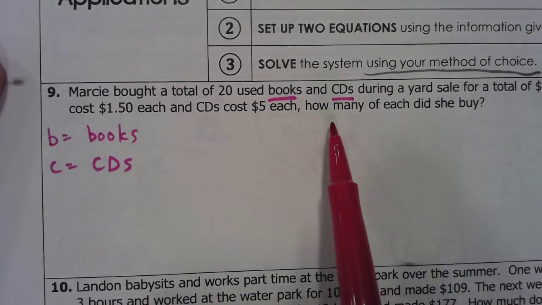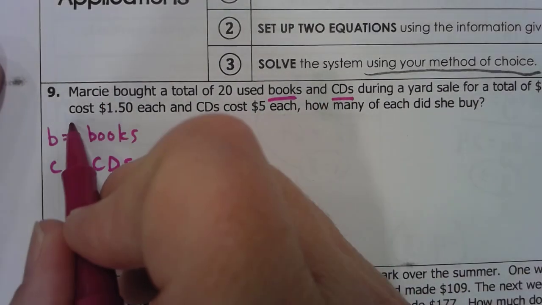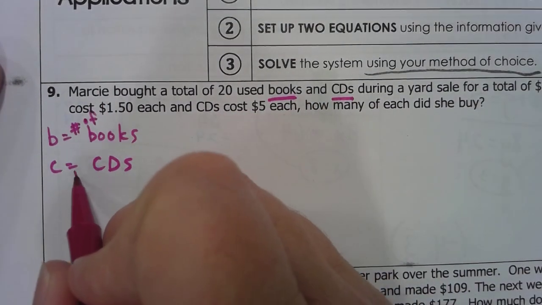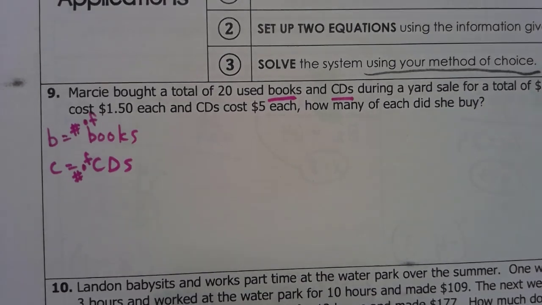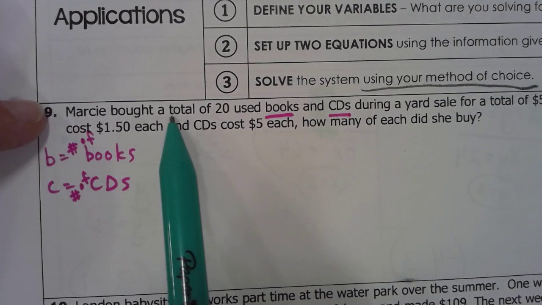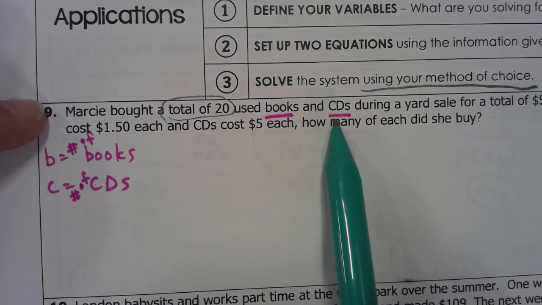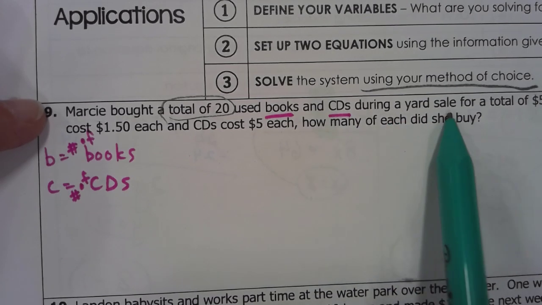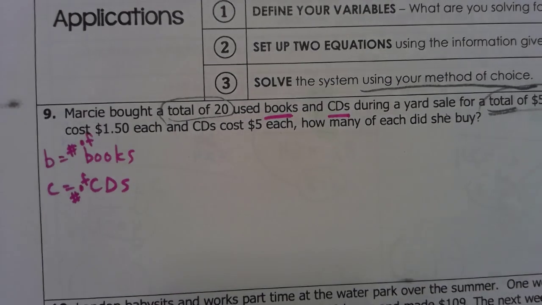So can you read that in the question? How many of each did she buy? So this is going to be the number of books and the number of CDs. So somewhere in that problem, they're going to tell me what they cost. Are you okay with that part? Okay, so now we're going to go to the very first sentence and just look at that sentence and see what it tells us. She bought a total of 20 used books and CDs during a yard sale for a total of $54.50.